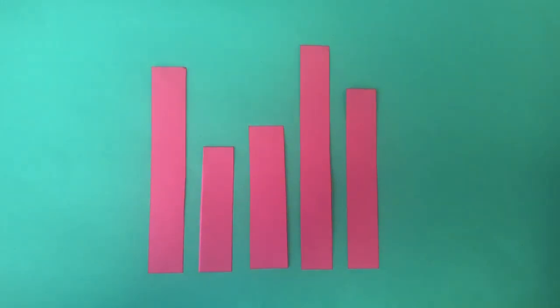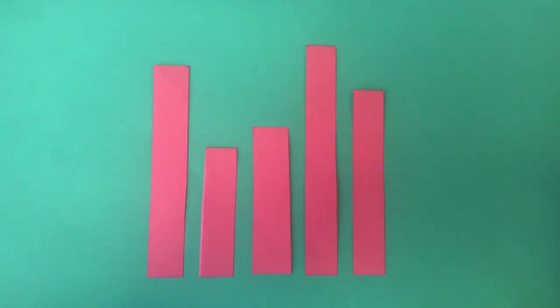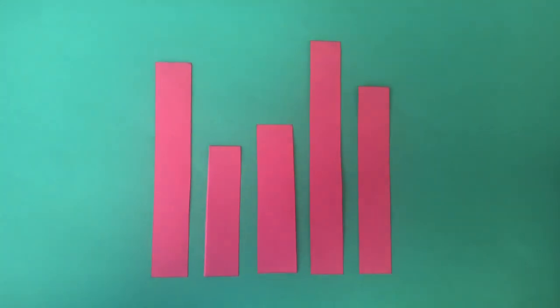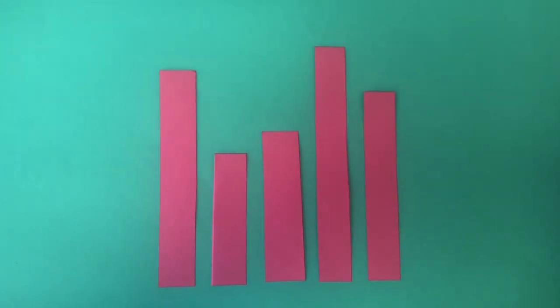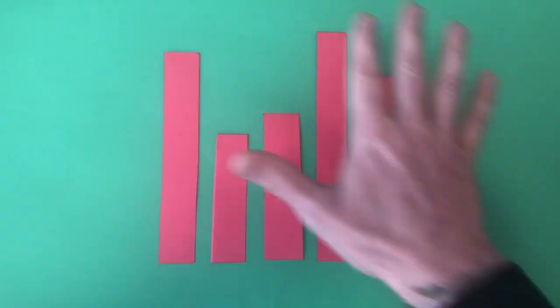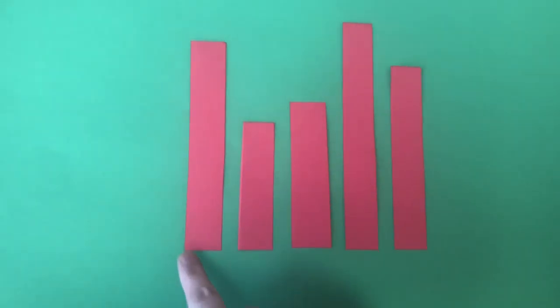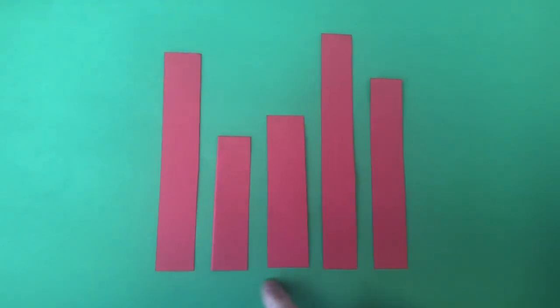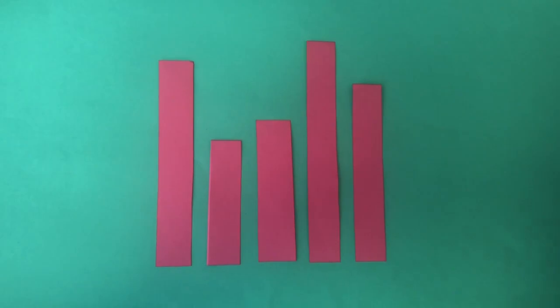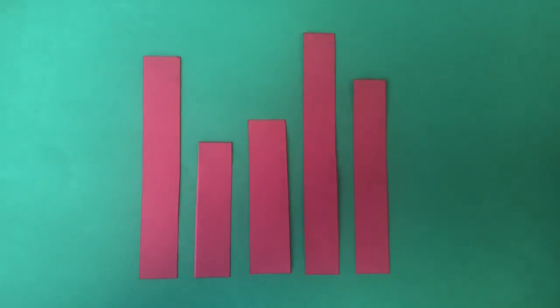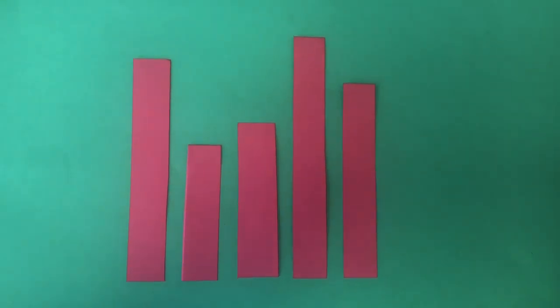If we were all in my classroom together, I would have everybody stand up and we would arrange ourselves from the tallest student all the way down to the shortest student. But because we're not all together and we're learning at home, I cut out 5 pieces of paper and I lined them all up at the bottom so that I could really tell if they were the same size. And if they're not, I can tell which ones are longer and which ones are shorter.